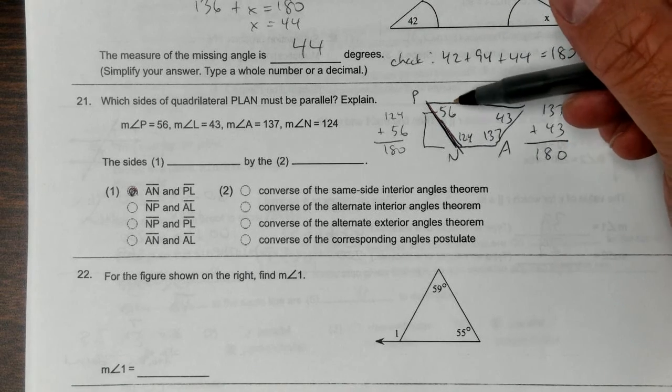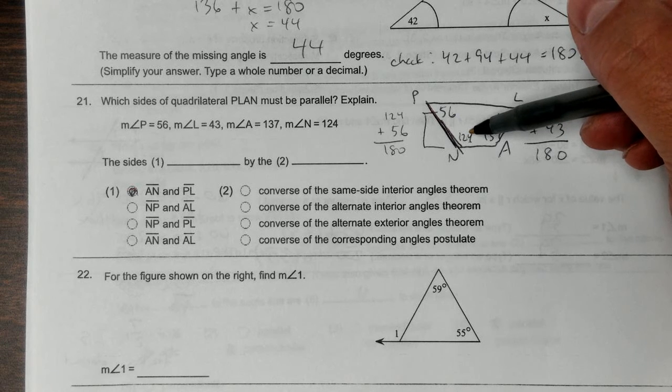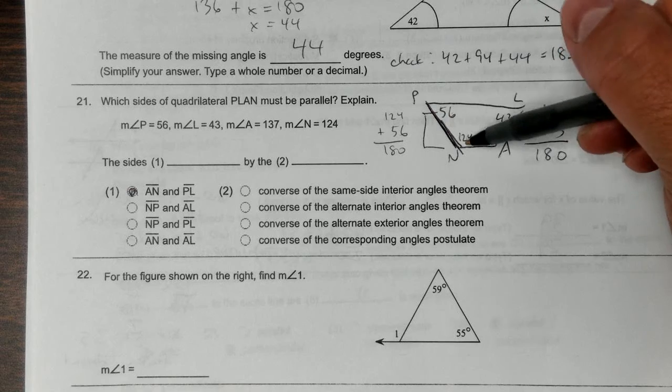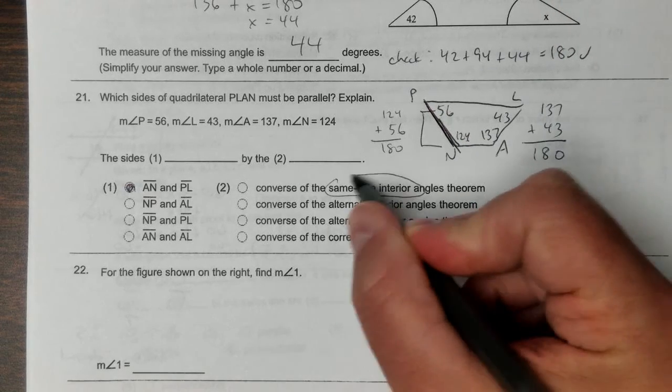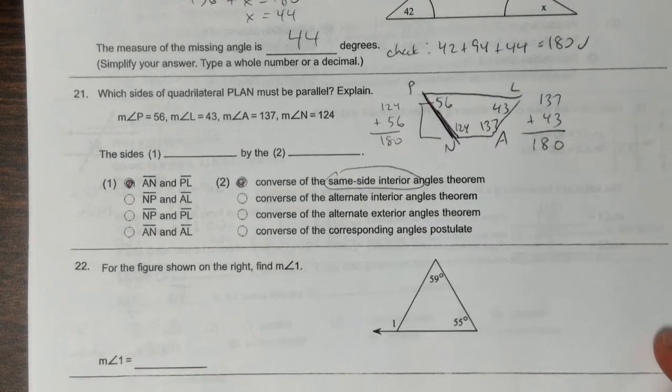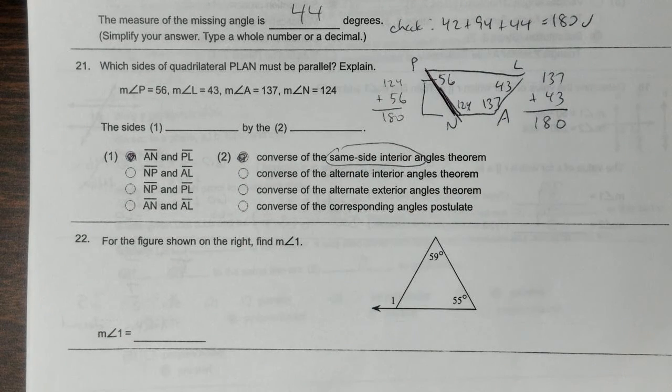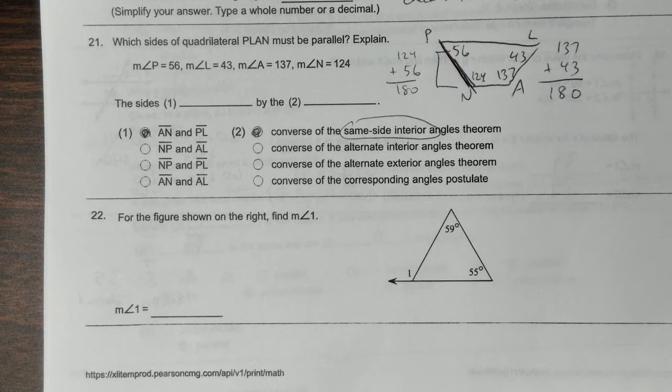So would that be same side interior, or would that be corresponding? Is it an exterior and an interior? It's just interior. Yeah, good. So that'd be same side interior. Good job. Any questions about that?